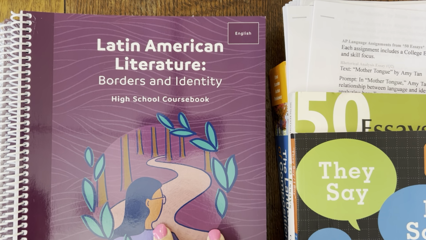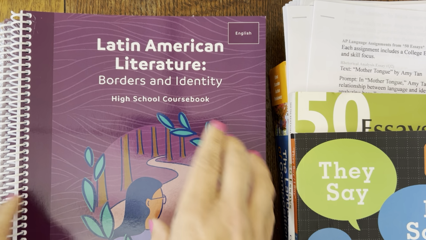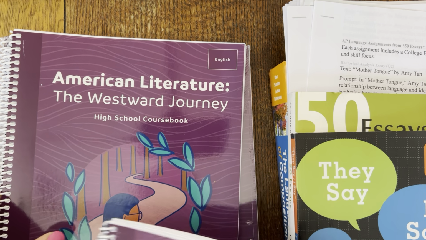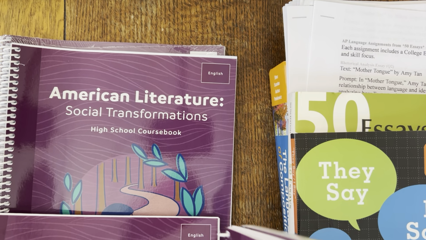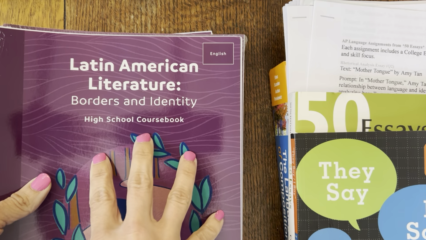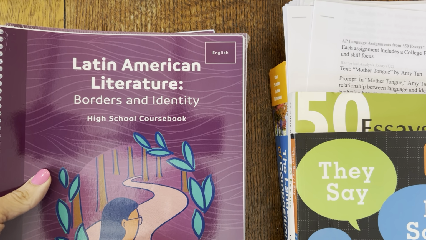So the 3 levels that we're doing are Latin American literature, borders and identity, American literature, the westward journey, and I'm going to show you the books for these next, and then American literature, social transformations. And Oak Meadow sent these to me, which I'm so grateful for.